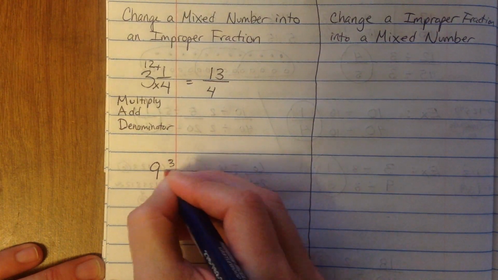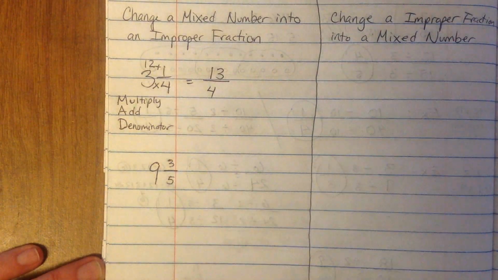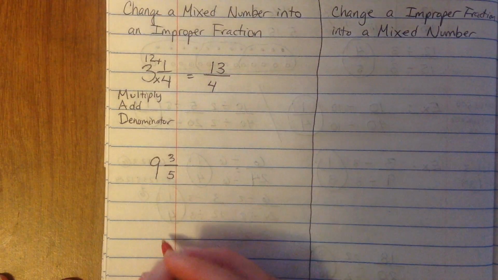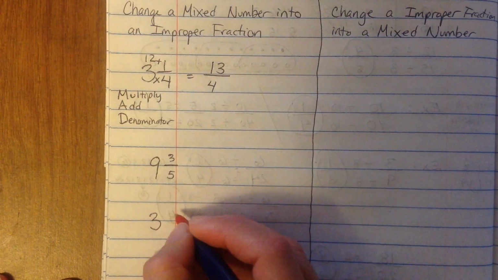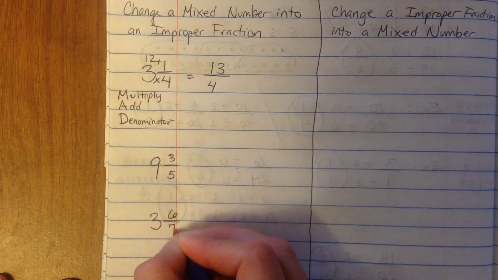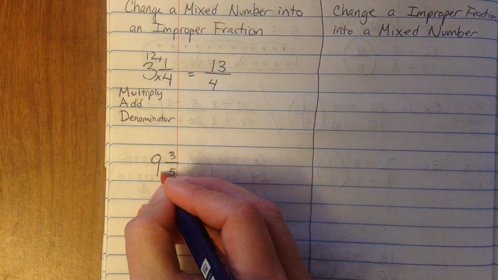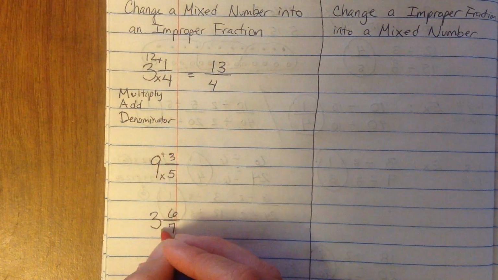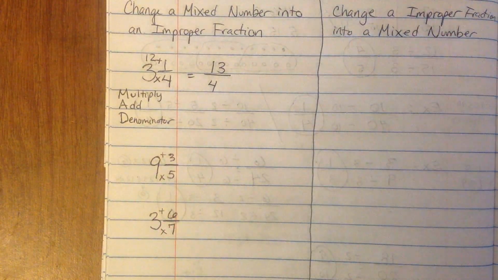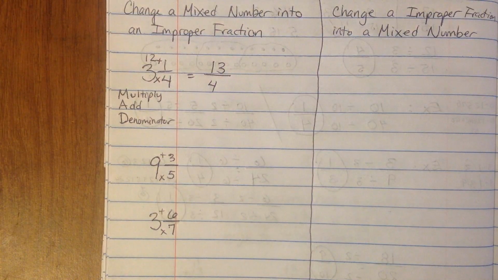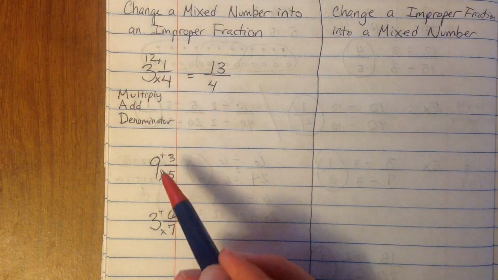So 9 3/5, we want to change that into an improper fraction. And then 3 6/7, we want to change that into an improper fraction. So if you want to, go ahead and pause the video, use the multiply and add method, multiply and add, and see if you can write these as improper fractions. All right, so I hope you paused the video, and so let's check our answers.